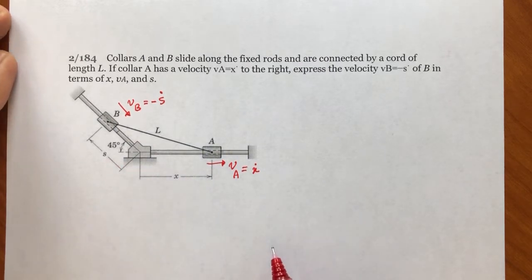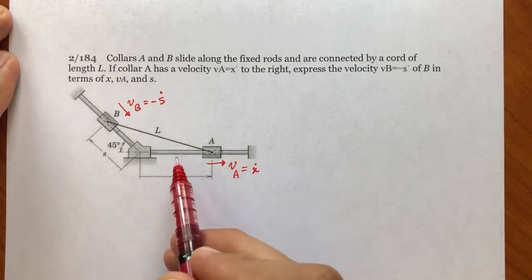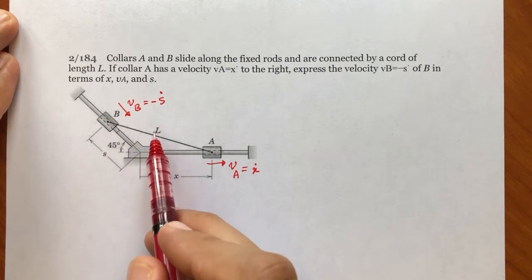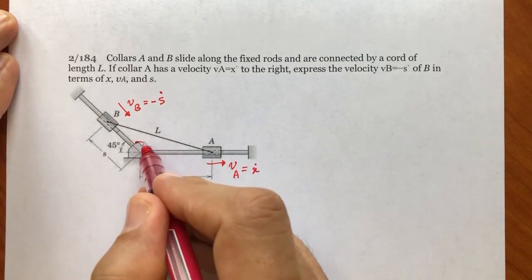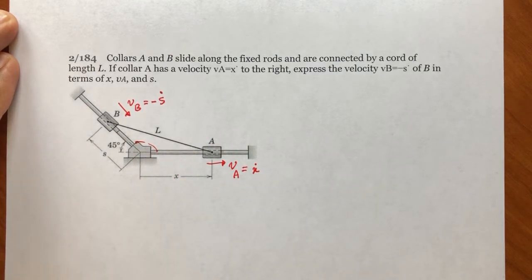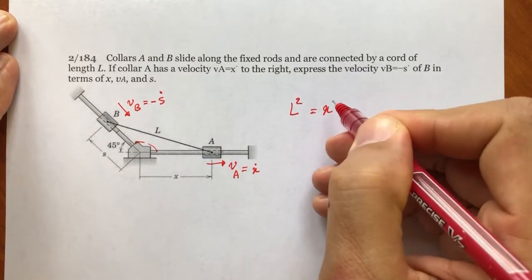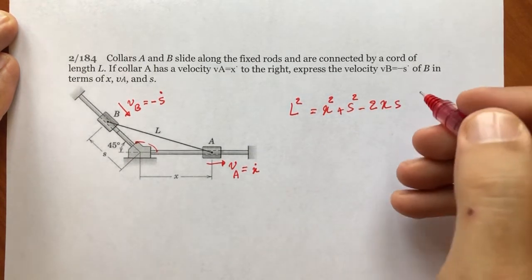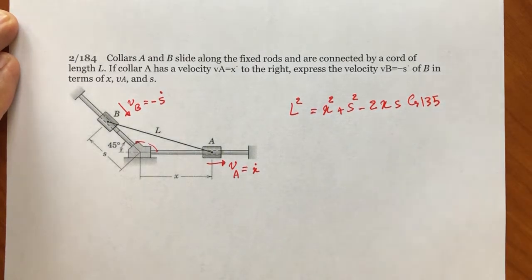Then after relating them together, I can take a derivative of that constraint equation to find the relationship between the velocities. So how can I connect these two together? In this triangle, L is going to remain constant. And also this angle, which is 135, is going to remain constant all the time. And I can write the length of L in terms of X and S using cosine law, which is quite simple. L squared, based on cosine law, is going to be X squared plus S squared minus 2 times S times X times cosine of 135, which is negative root 2 divided by 2.